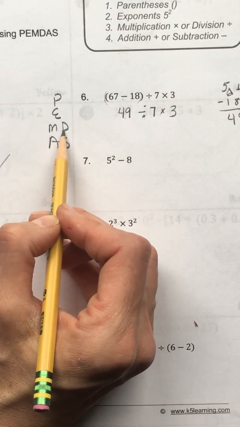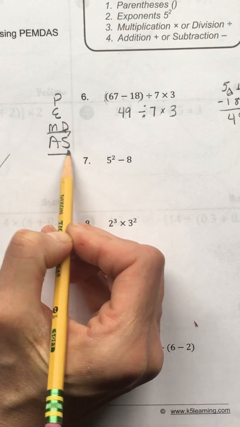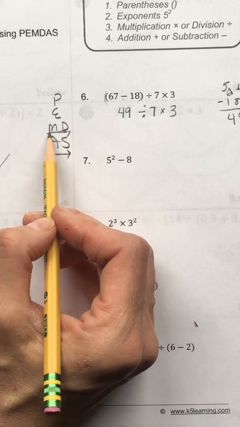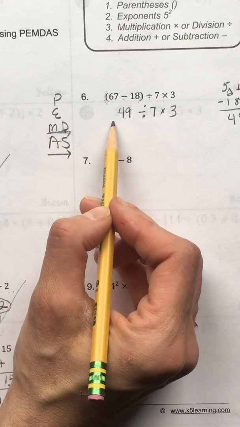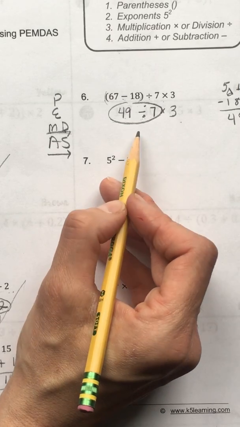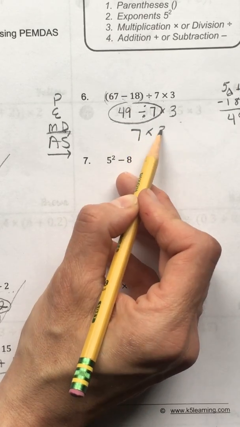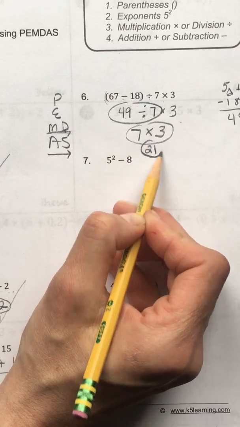Okay, even though division and multiplication are in the same level, and multiplication comes first in my think track, they have equal power. Whatever comes moving left to right, division comes first. 49 divided by 7 is 7 times 3. 7 times 3 is 21, and that's my answer.